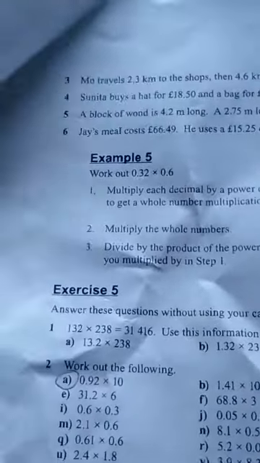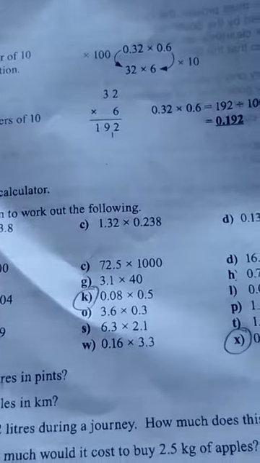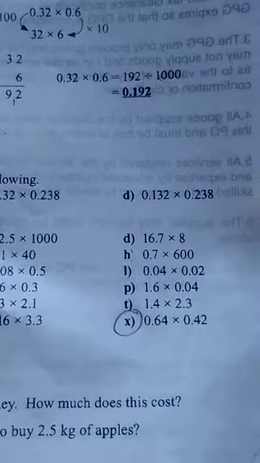Now let's take a look at question 2k, then 2x.